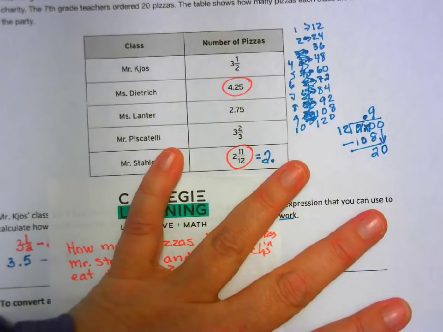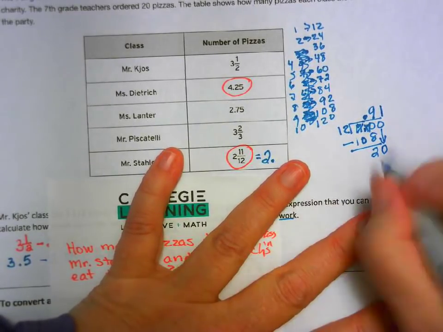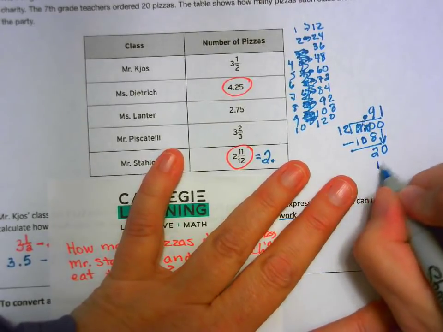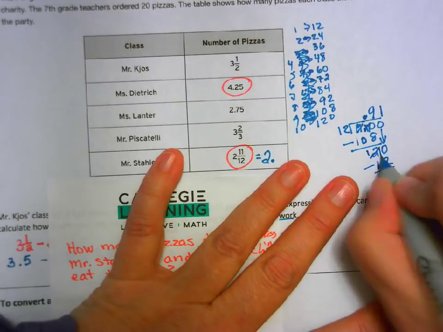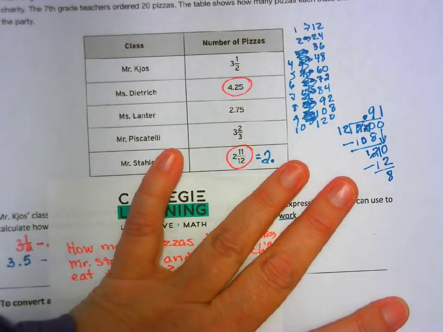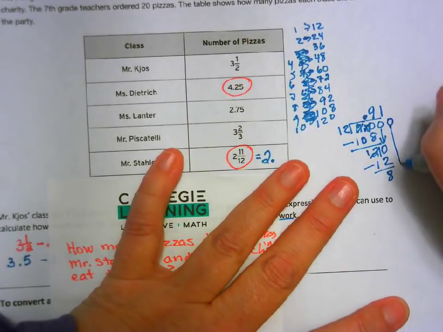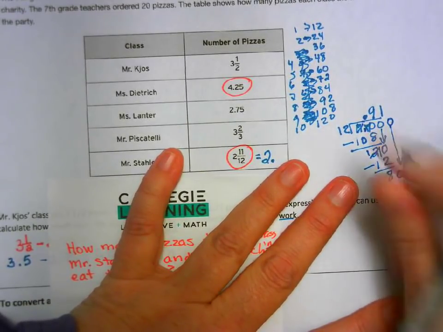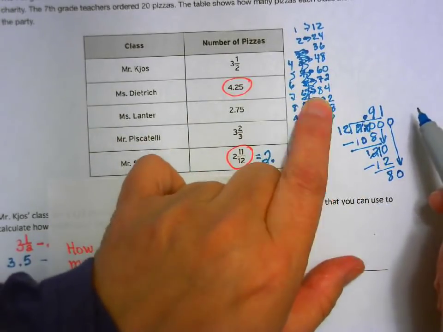12 goes into 20. That one's easy. 1 time. 1 times 12 is 12. I can subtract. I get 8. Still not a problem. I can add a 0. 12 goes into 80. I go 7 times is 84.